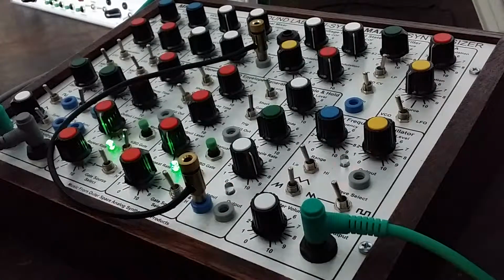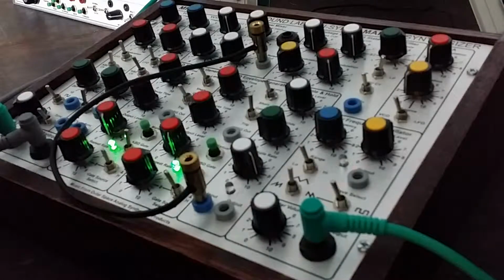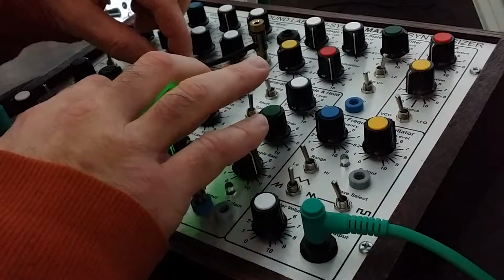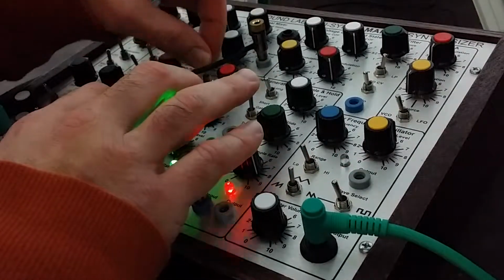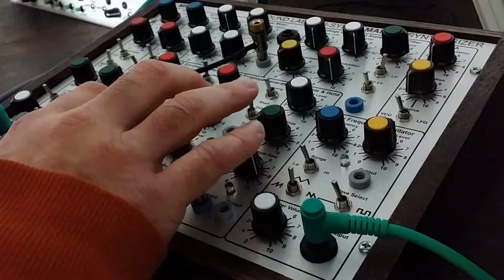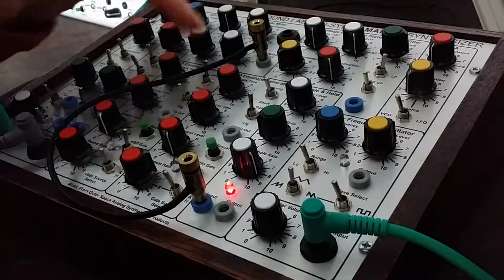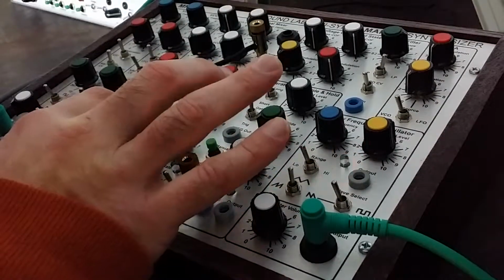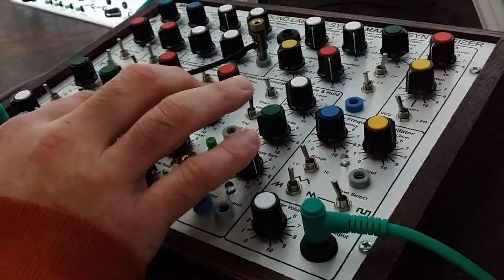You can also modulate with your envelope generator 1. And these also have a short and long adjustment. Trigger is just hitting the button and it triggers at once. A gate will hold it open as long as you hold the button.